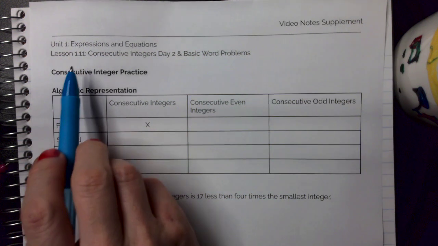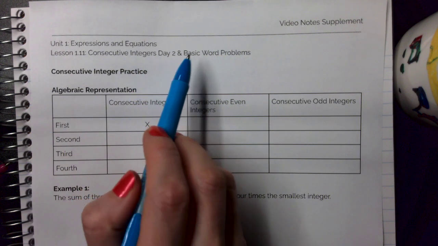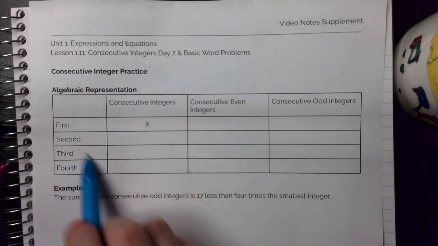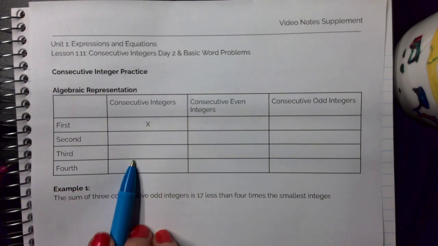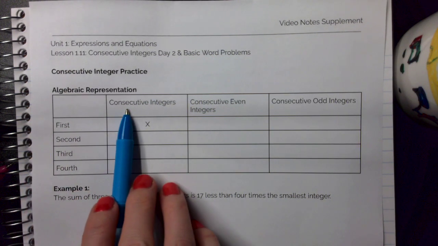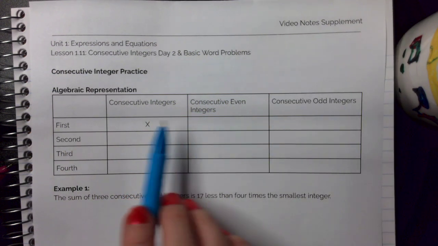Hello, I'm Miss Hall, and this is 1.11 Consecutive Integers, Day 2, and Basic Word Problems. This chart should look familiar from 1.10. It's helpful just to remember the algebraic representation of consecutive integers, consecutive even integers, and consecutive odd integers.